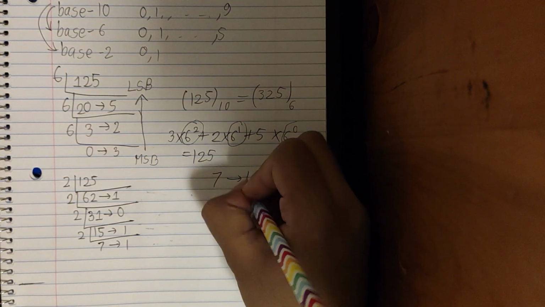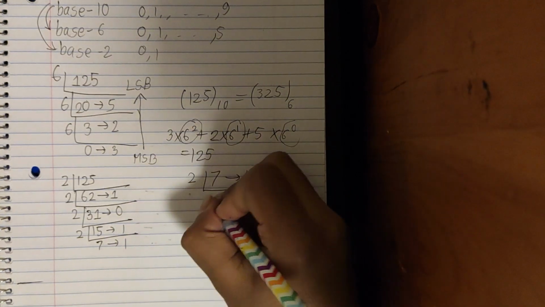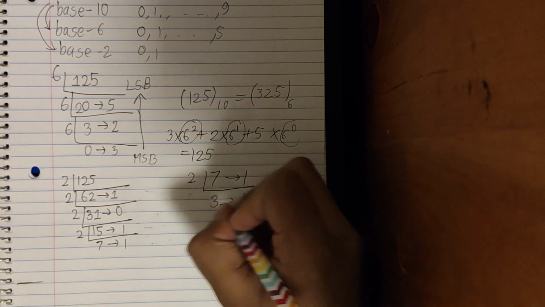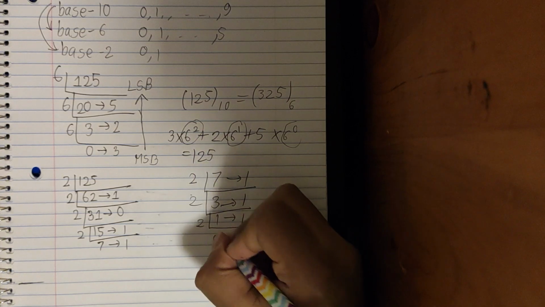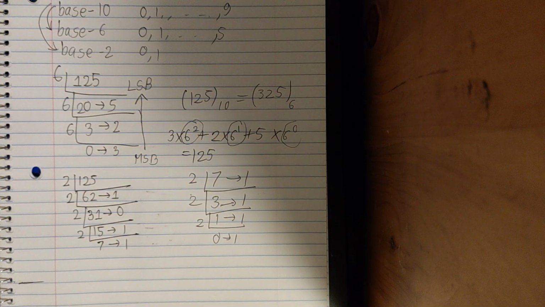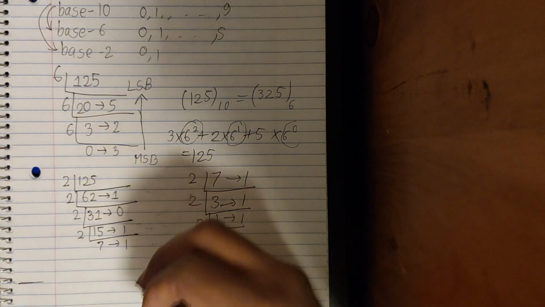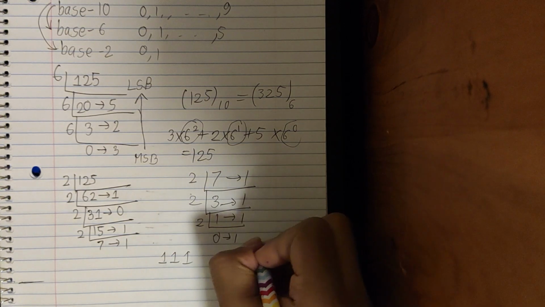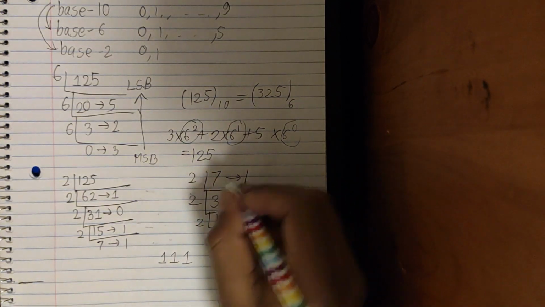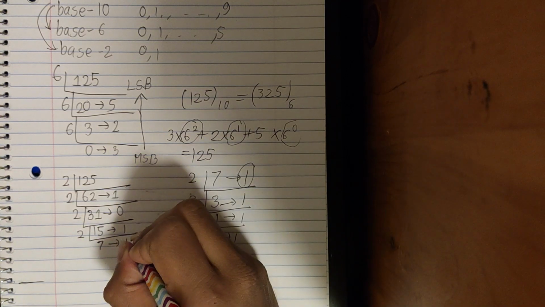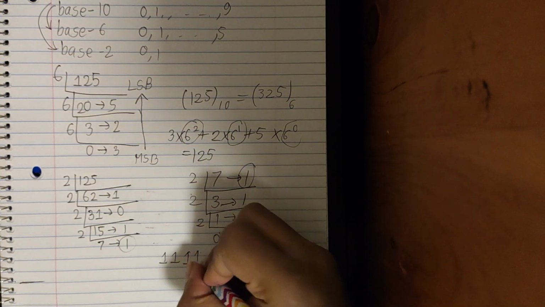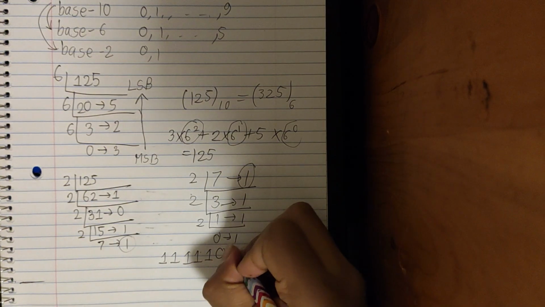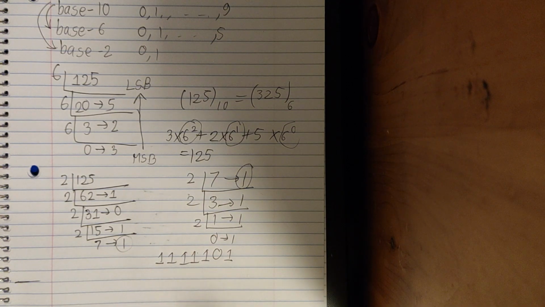Now 7 divided by 2 will be 3 with the remainder 1. And 3 divided by 2 is 1 with the remainder 1. And then 1 divided by 2 is 0 with the remainder 1. So then 125 in base 2 is 1 1 1 1 1 0 1, because we go from low to up. And remember, I've just repeated a remainder here, so don't count it twice. So this is 1 2 3 4 5, five 1s, then 0 1. That's how we write 125 in binary.